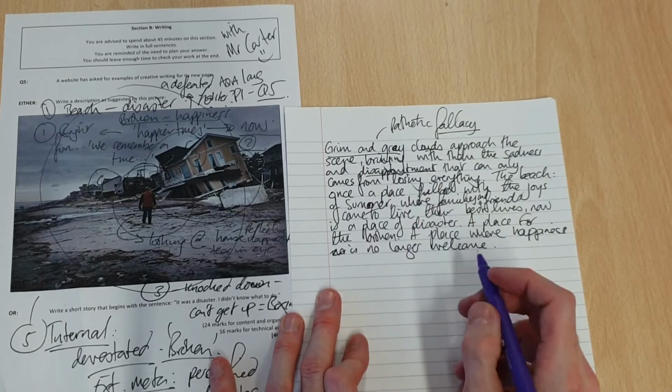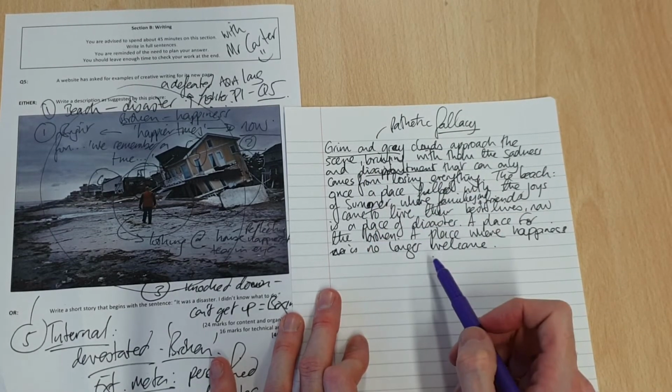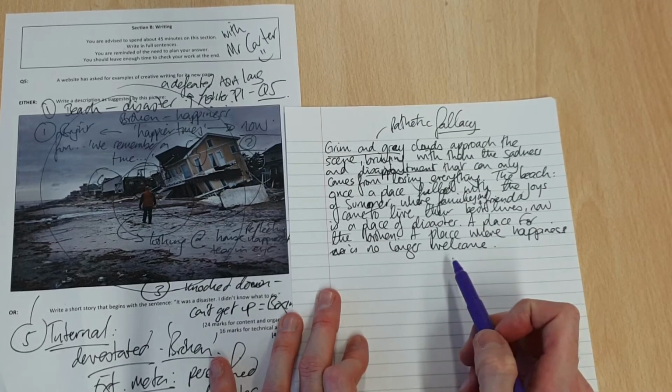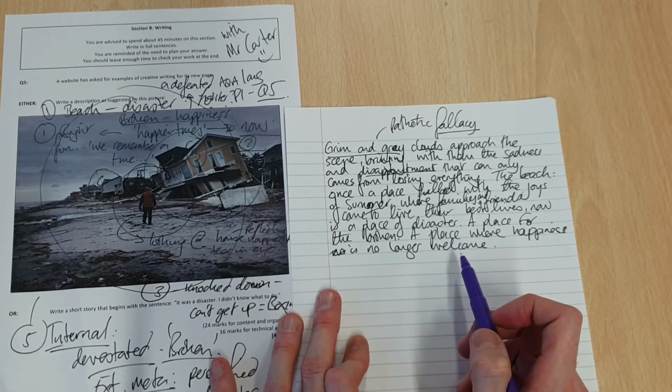We're continuing with the grim and grey. It certainly is grim, certainly is grey. Now notice my complex sentences. Let's get an ing clause, ing non-finite clause sentence in there just to finish off.